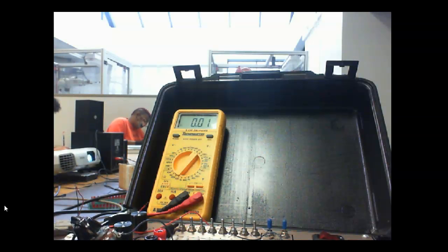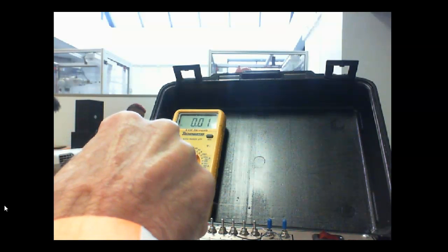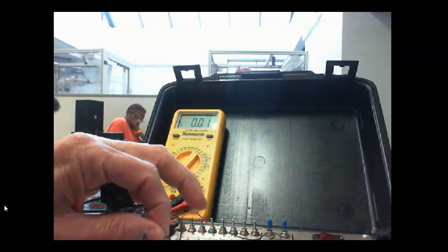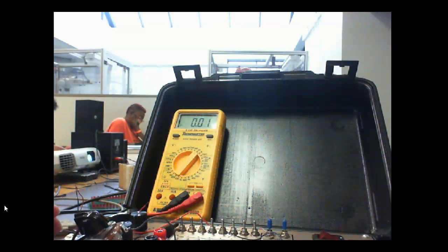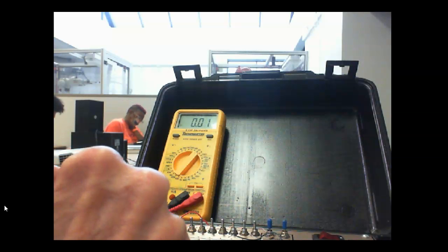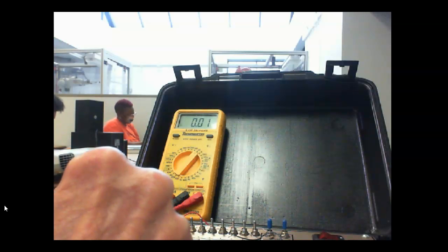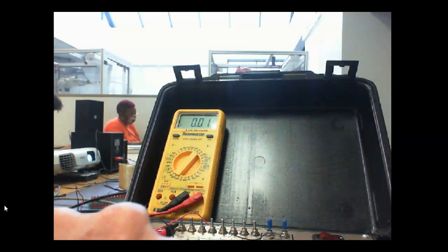So what we're saying is, if R2 opens, the transistor is going to saturate. Okay, there we go.